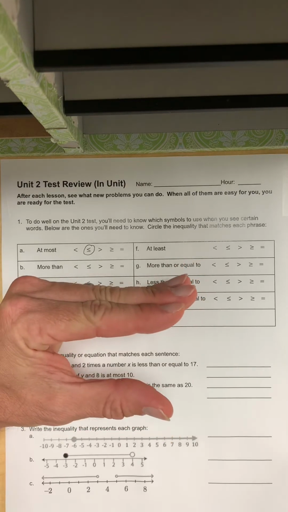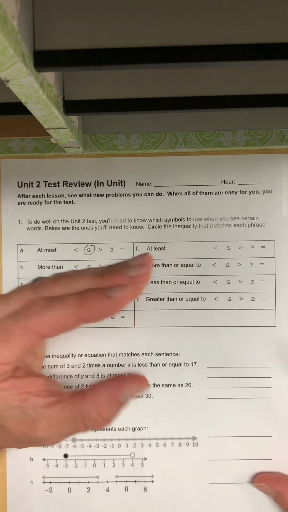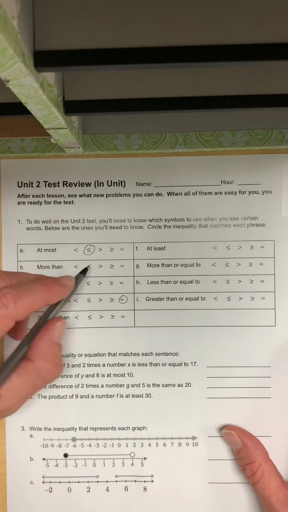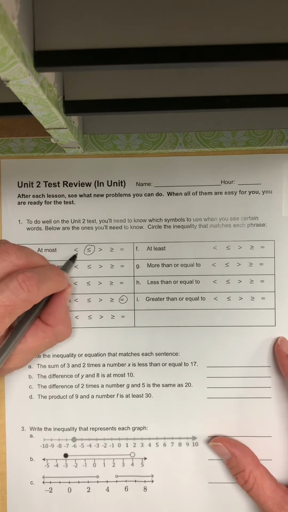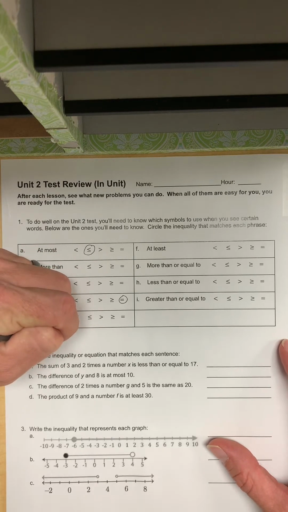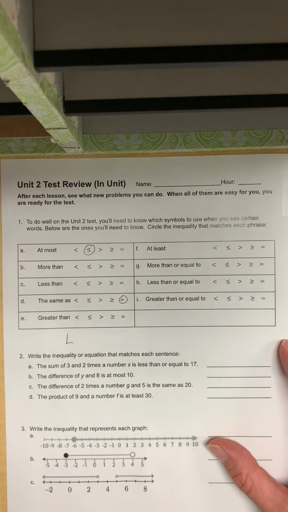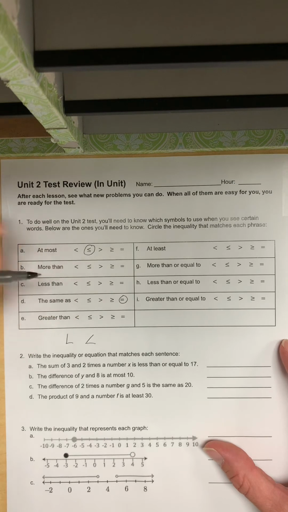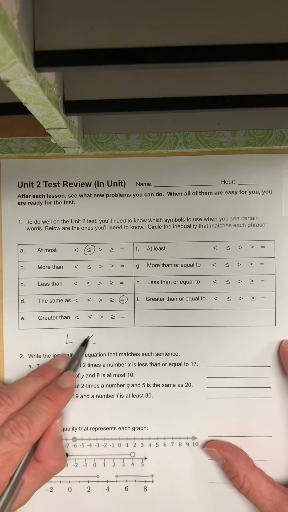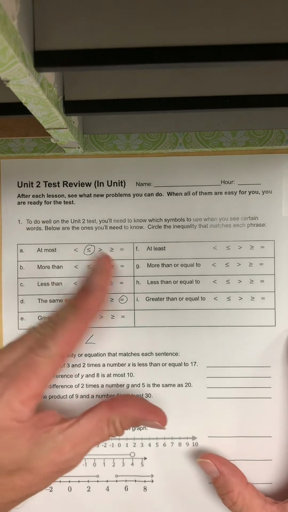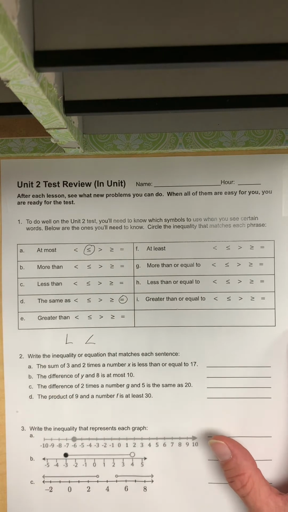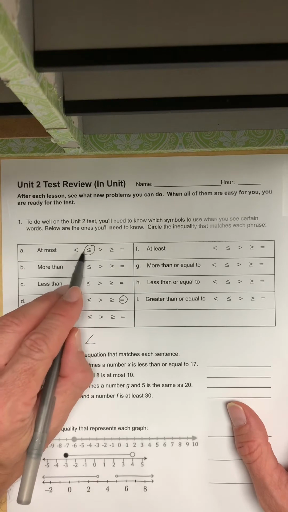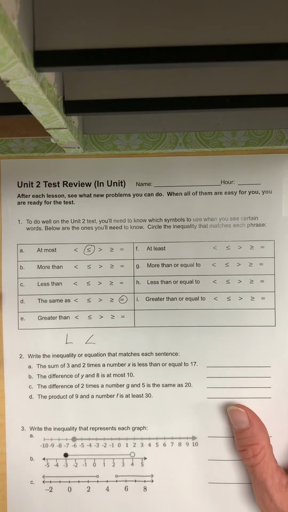And so that's one way that I remember that the less than symbol goes this way. Another way that I remember that these two are less than is that if you take the letter L and squish it down like this, it also makes the appearance of being less than. So those are two ways that I remember that when it goes this way, it's less than.